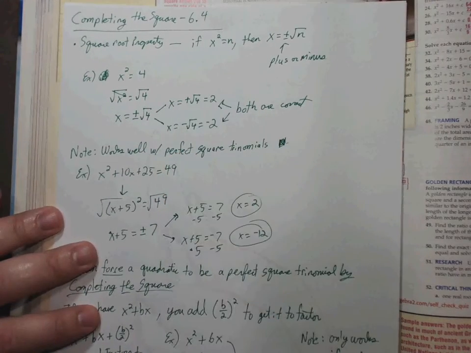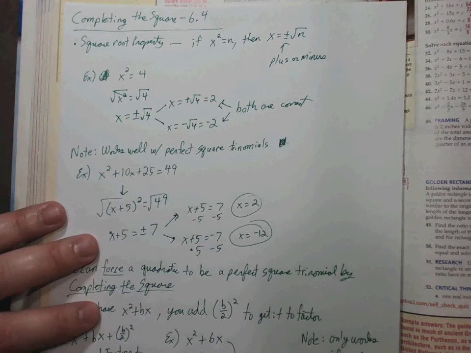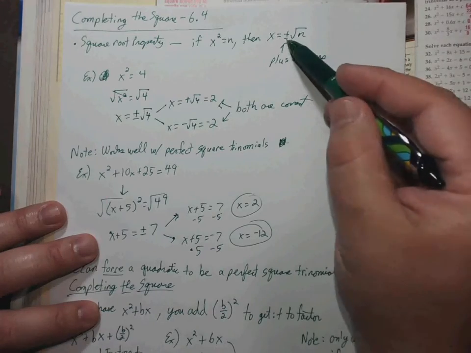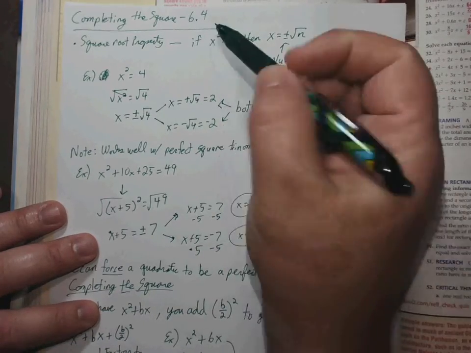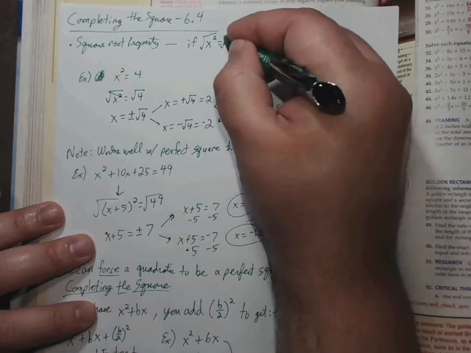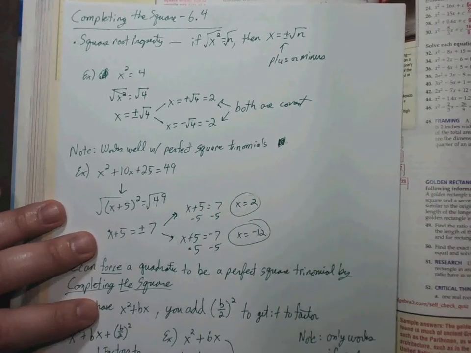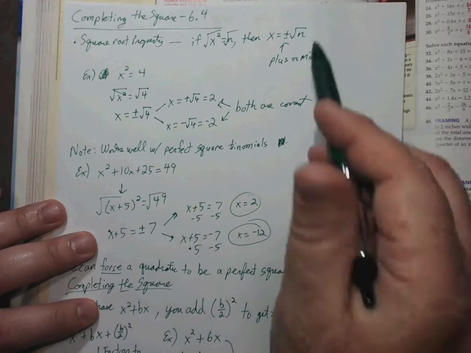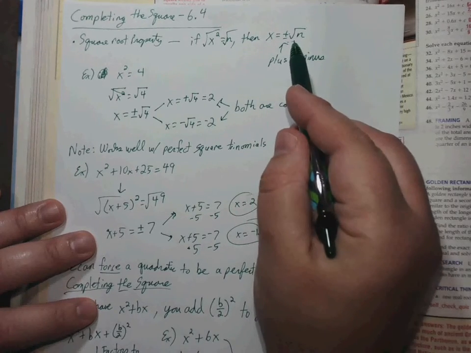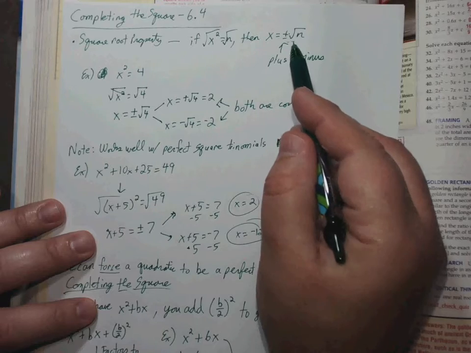If x squared equals some number, then x equals the positive or negative of the square root of that number. So if you took the square root of both sides, you have to take the positive and the negative. It means plus or minus. So this is actually two answers. That's not just one.